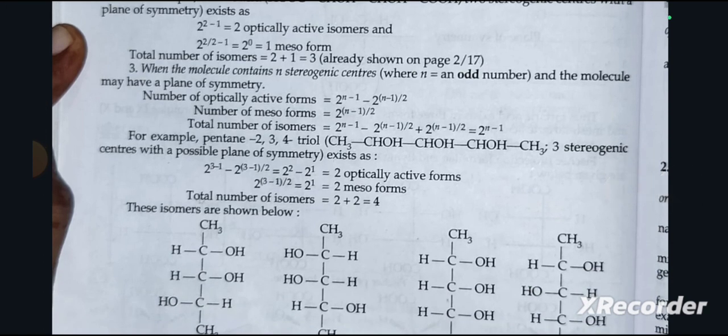Third, when the molecule contains n stereogenic centers, where n is an odd number, and the molecule may have a plane of symmetry, the number of optically active forms is equal to 2^(n-1) - 2^((n-1)/2). Number of meso forms is equal to 2^((n-1)/2). Total number of isomers is 2^(n-1) - 2^((n-1)/2) + 2^((n-1)/2) = 2^(n-1).